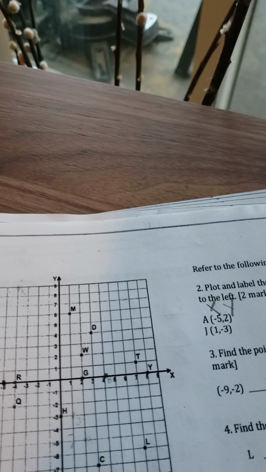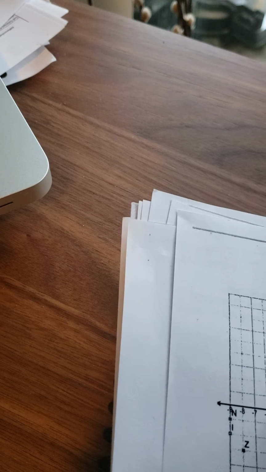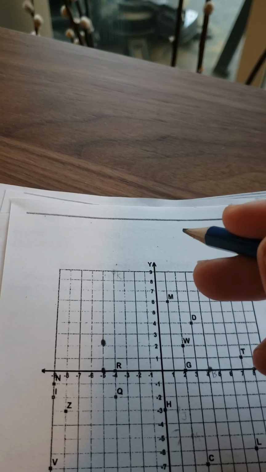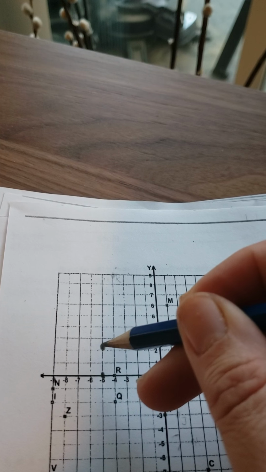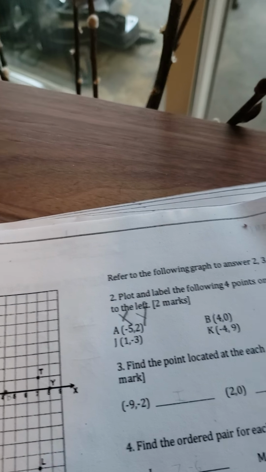And the other number is 2. We're going to go up 2. Okay, so that's your first plot. So -5 and then y-axis going up, because the y goes to the sky, positive right there. Okay, so that's your -5 and 2.